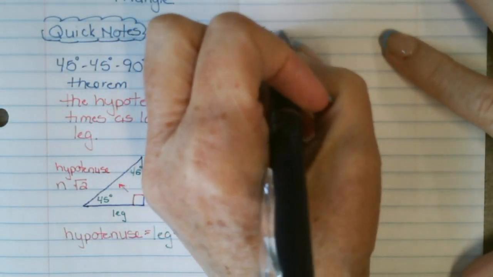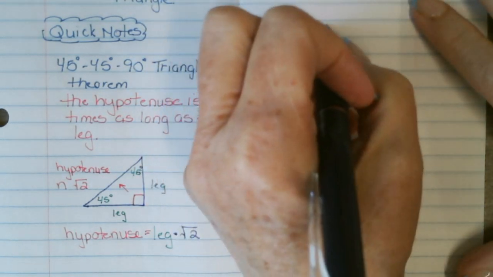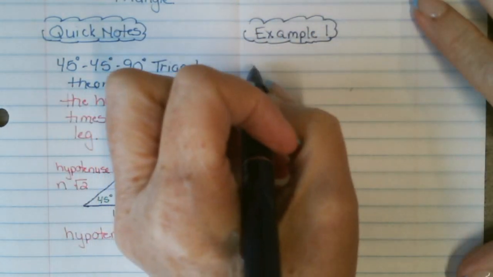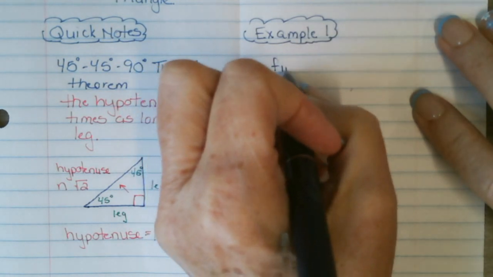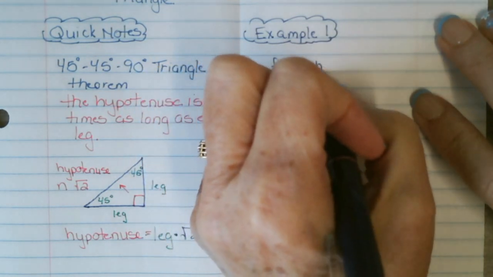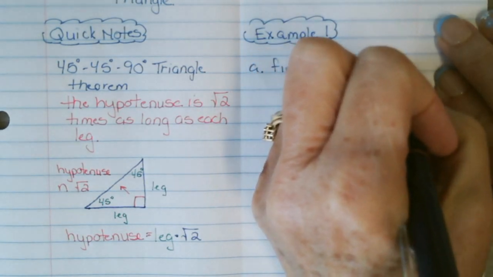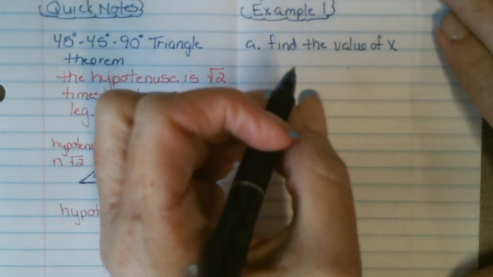So, on the other side, we're going to put our example. This is A, and it's going to say find the value of x. Find the value of x, and I want you to draw this triangle.